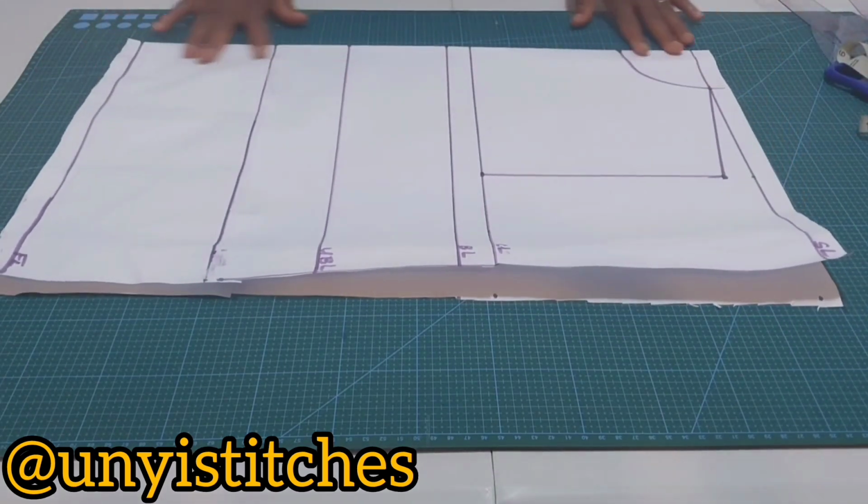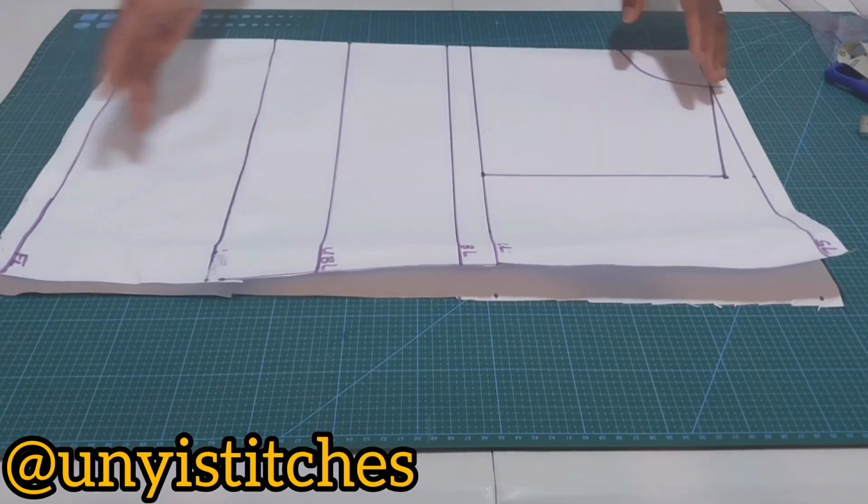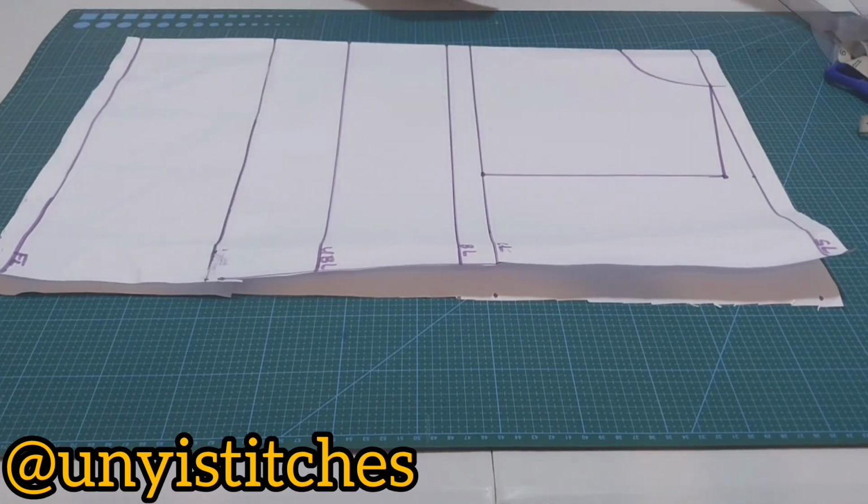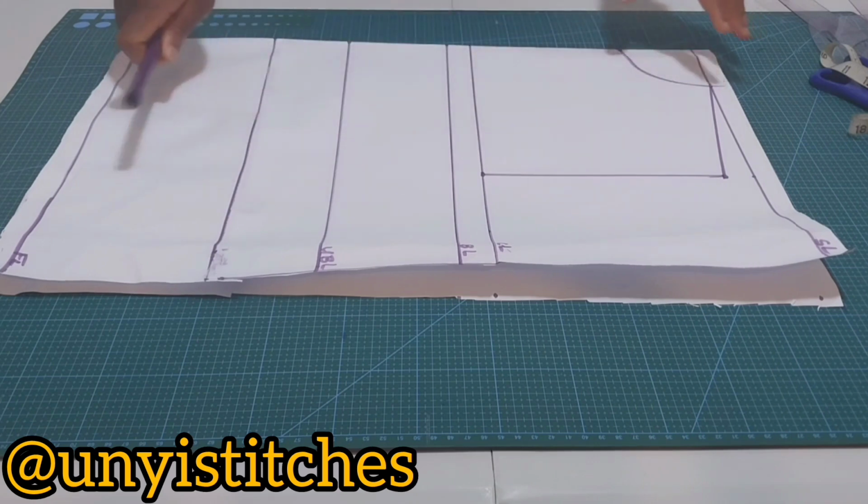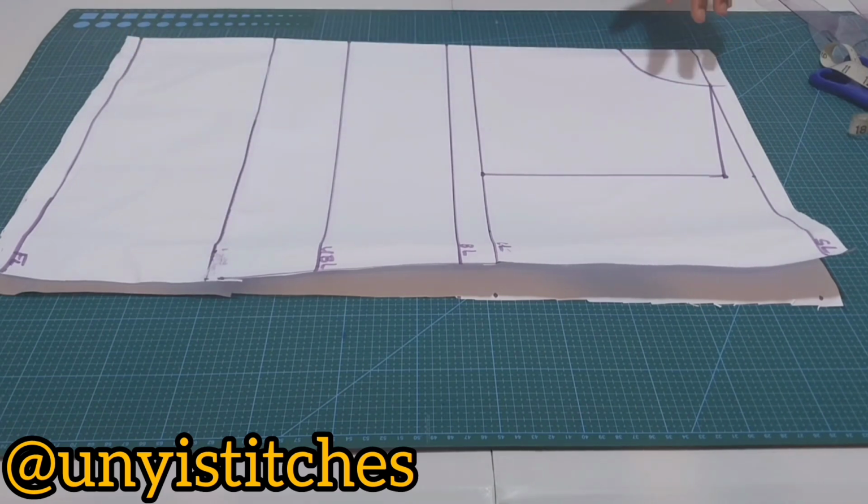As you can see, I have folded my pattern paper into two. My pattern paper is on fold, and I've gone ahead to draw some lines for my measurement. So I will explain what I have here. If you don't know how to draft your basic bodice, you can check it on my channel. I will drop the link in the description box.